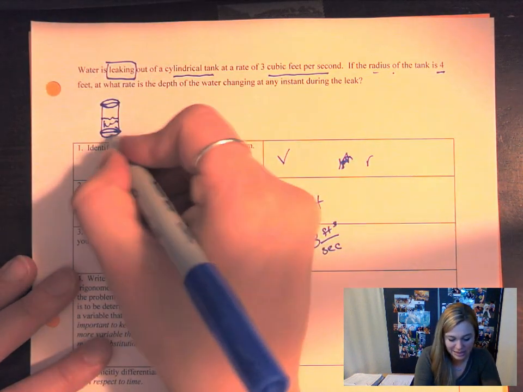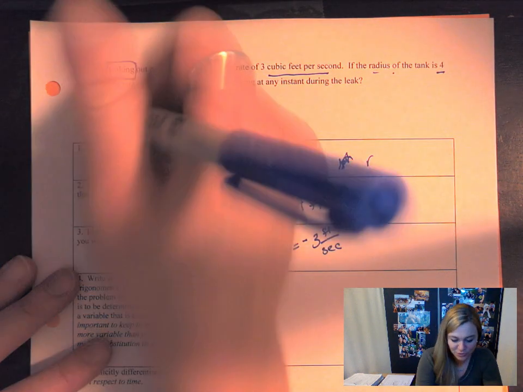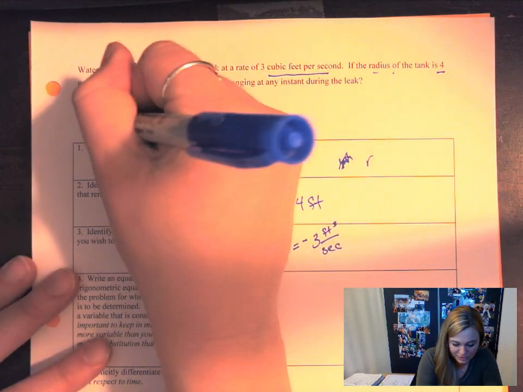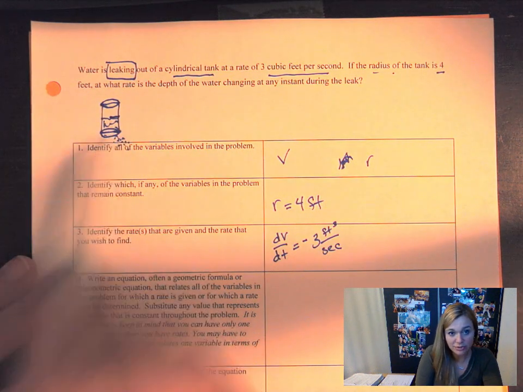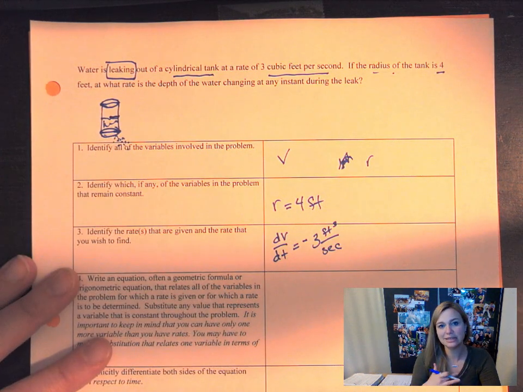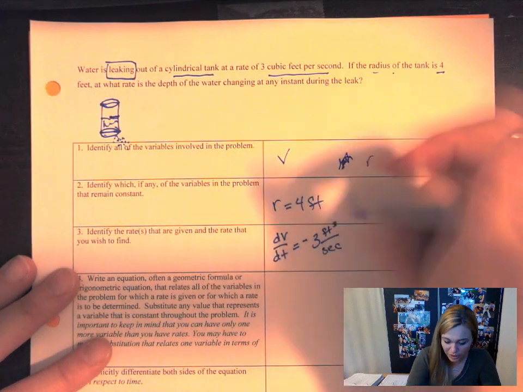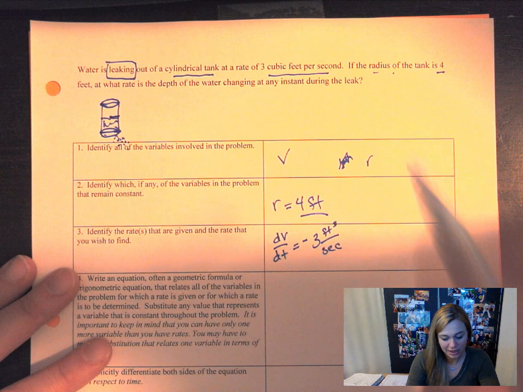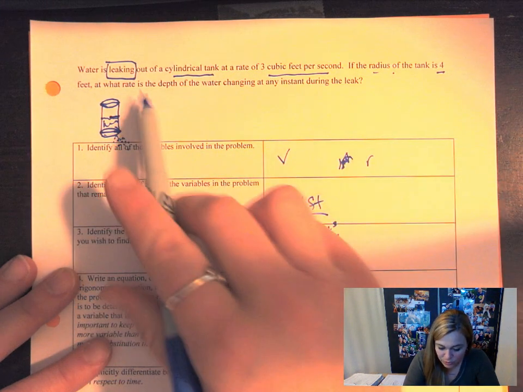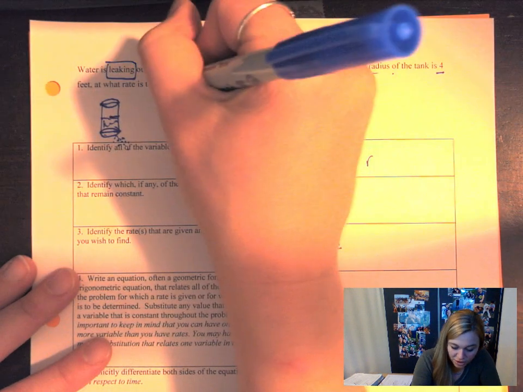Okay, so it's leaking out. This radius, whether it's up here or it goes down and down and down, in this cylindrical tank will stay exactly the same. So the radius is constant, 4 feet. We can put it in immediately, and I will in a second. And it says, what is the rate of the depth of the water?